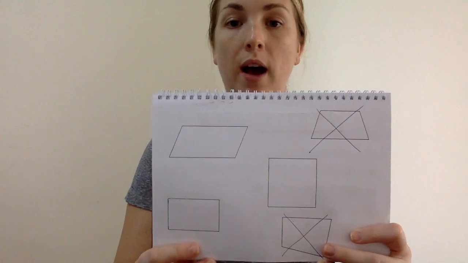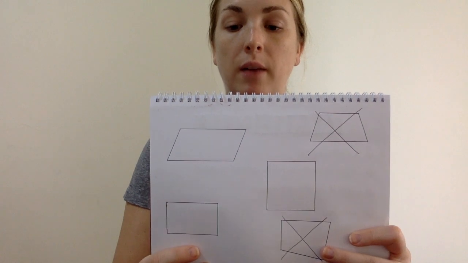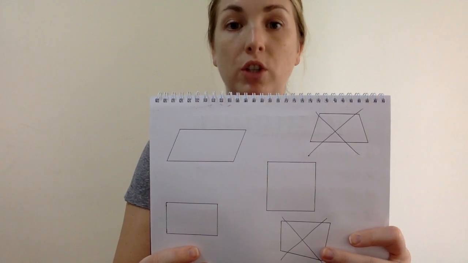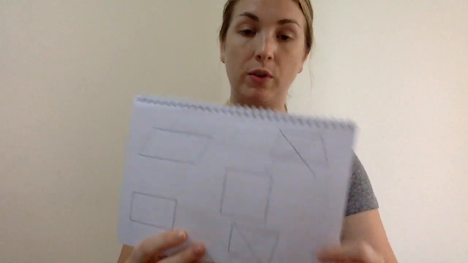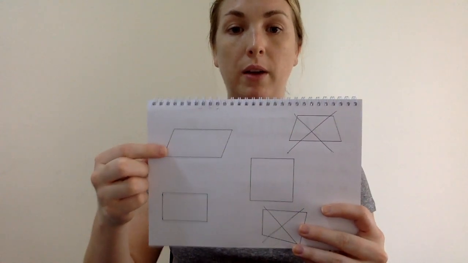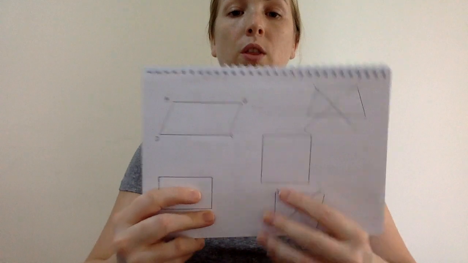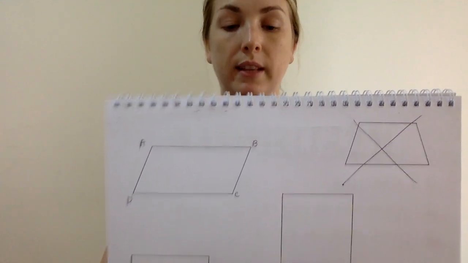And I want to show you how you could label your shapes to give them a name. For example, let's use this parallelogram up in this corner. I'm going to name this one A, B, C, D. The way we name shapes is using letters.